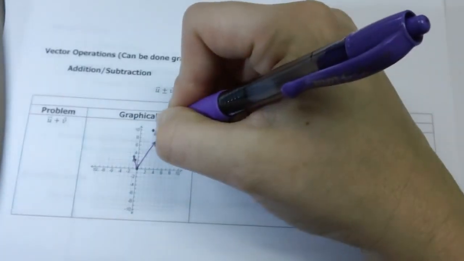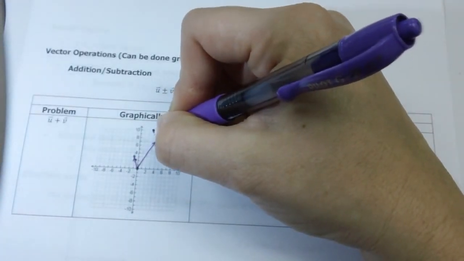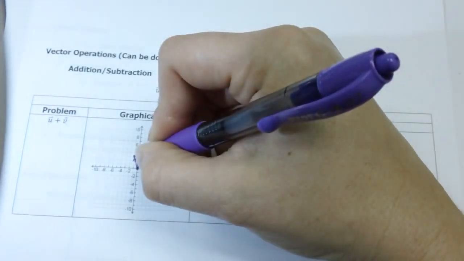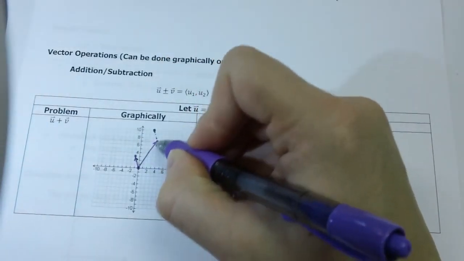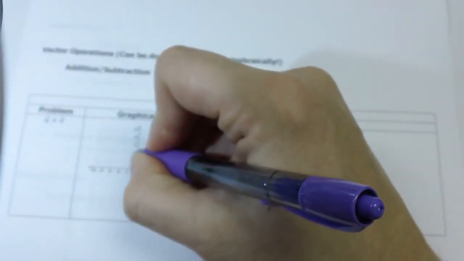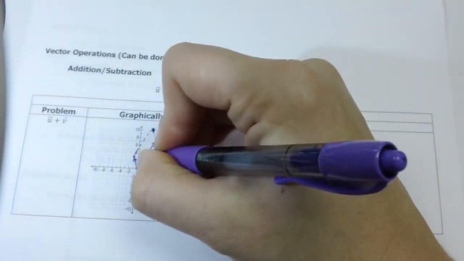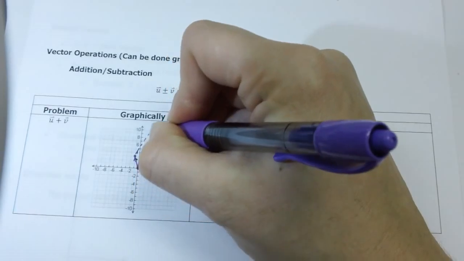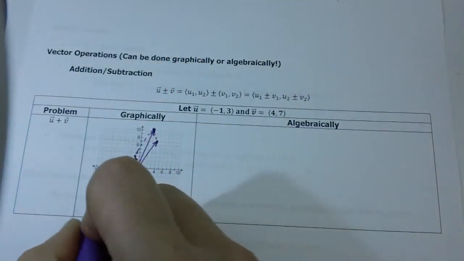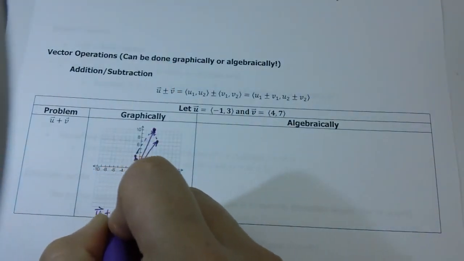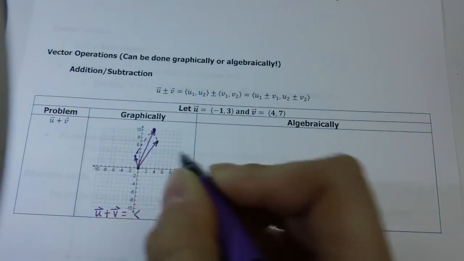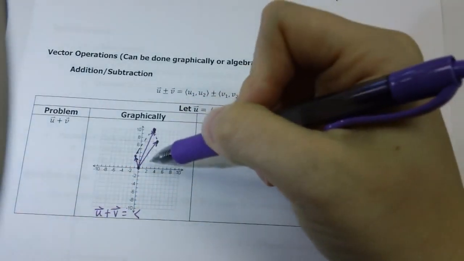Okay, so this here is parallel to this here. Okay, you can do the same thing with this line. What it ends up doing is coming straight up like this here. So this point here is going to be the sum of our two vectors. So if we take vector u plus vector v, we're going to get 3, 10.